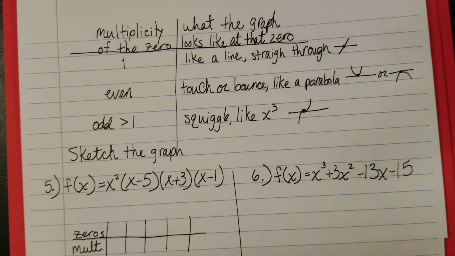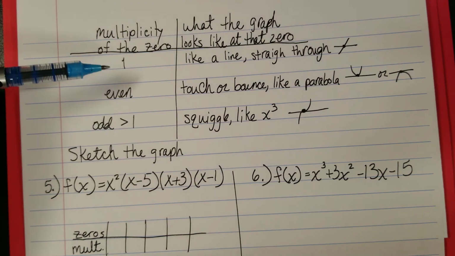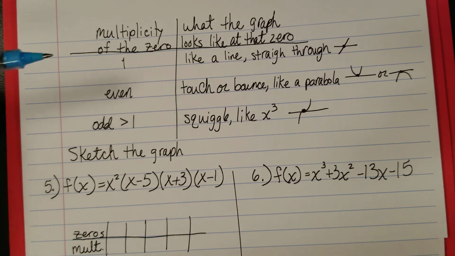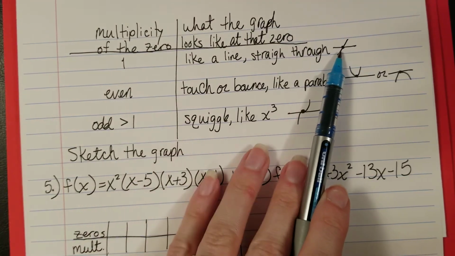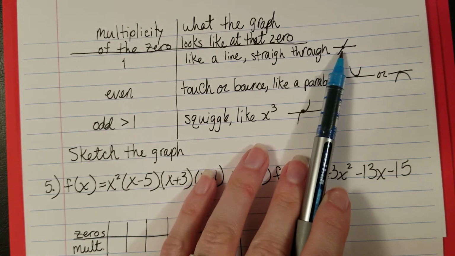That is important because it is going to tell us sort of what the graph is going to look like at each of those zeros, or in other words, at each of those x-intercepts. So if the multiplicity of the 0 is equal to 1, then basically it's going to look like a line. Because if you think about it, the degree of a line is 1, like y equals mx plus b, that's a degree of 1, so that's linear. So when you zoom in on that x-intercept, it's going to look approximately like a straight line.